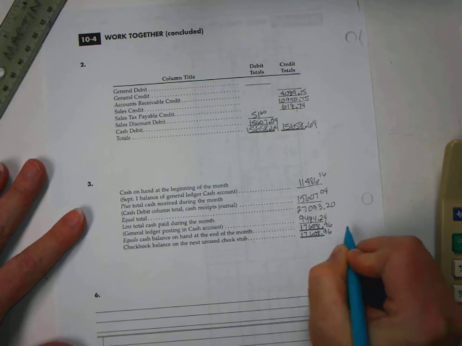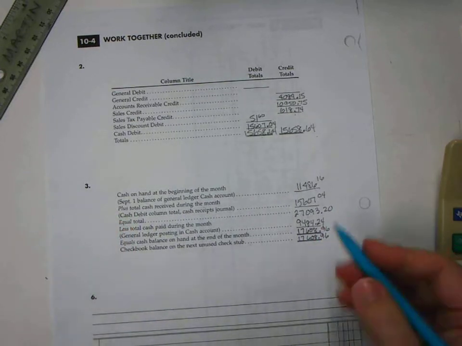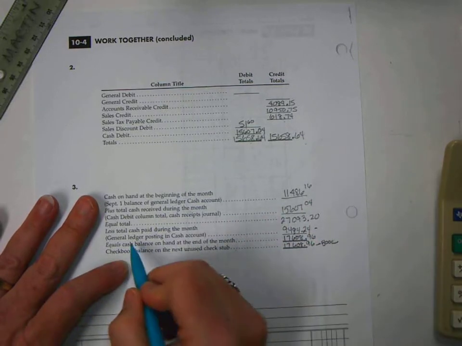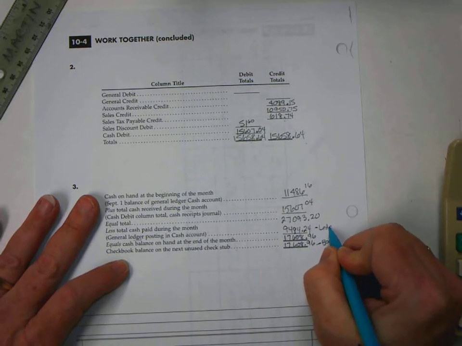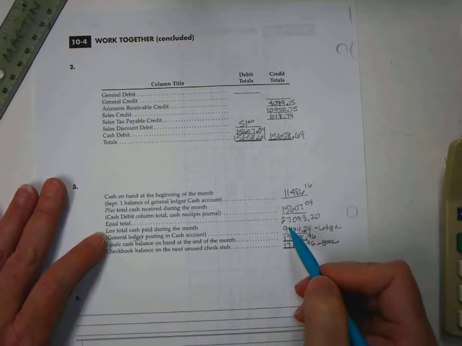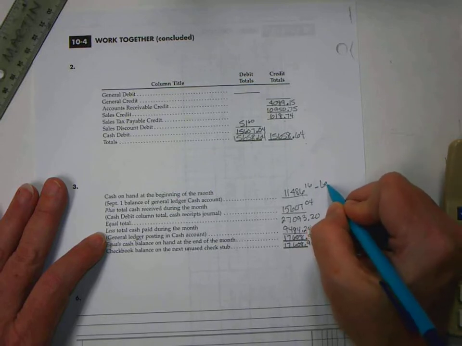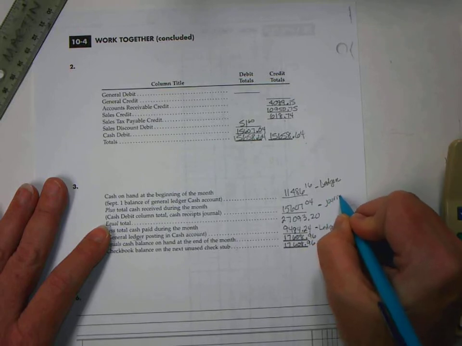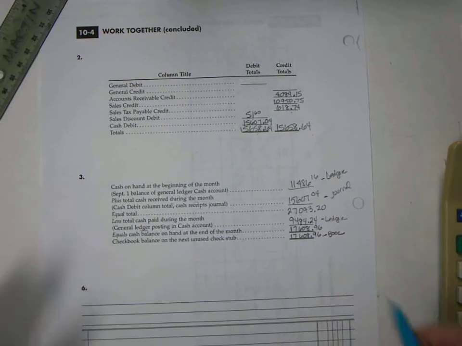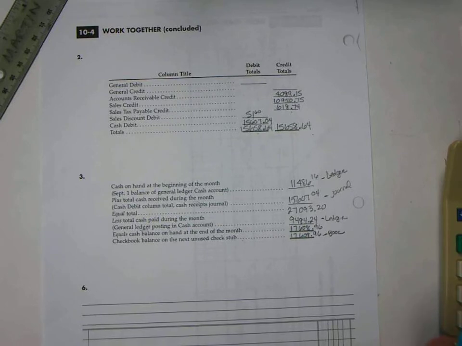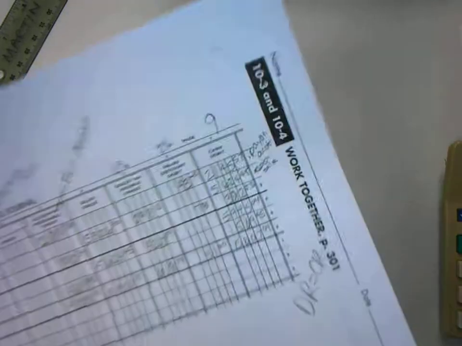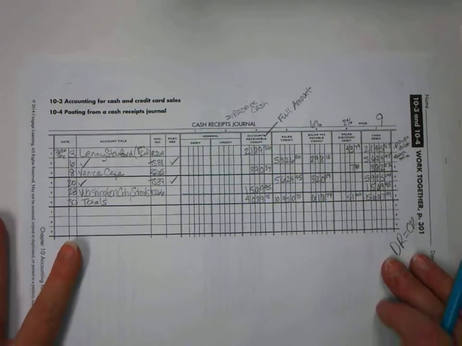Our checkbook matches our accounting work. Okay, so this came from the book. This came from the ledger. And this came from the ledger, and this came from your journal. And then the other two are just the math. All right, so we know that our debits equal credits. We know that our cash is good. So pretty confident that our numbers are correct.